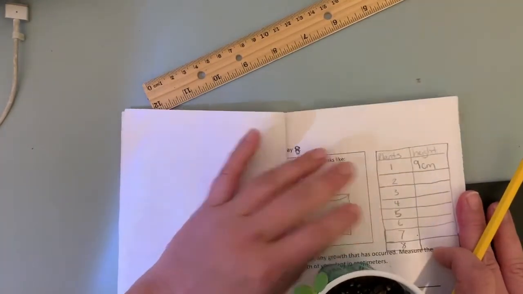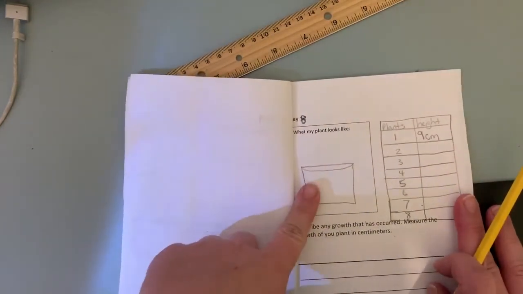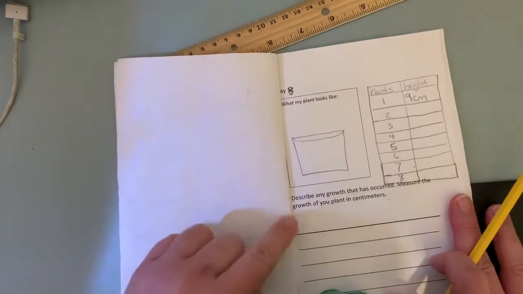Okay, so complete your table, complete your drawing, and describe all the growth that has occurred.